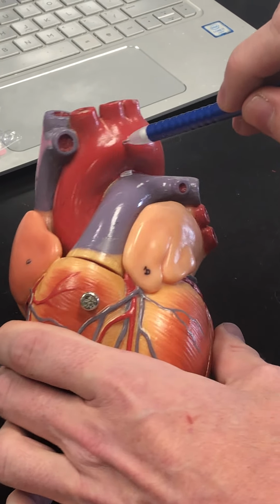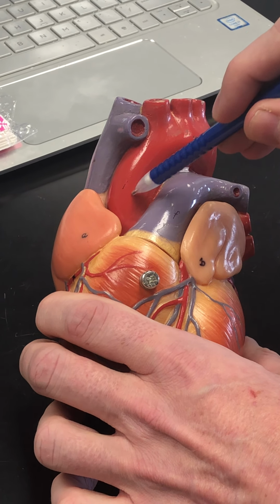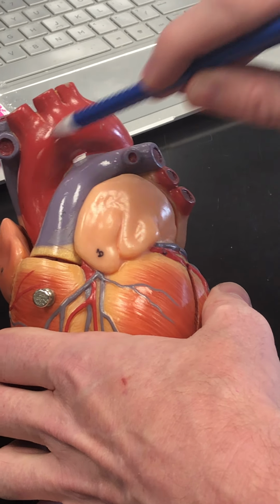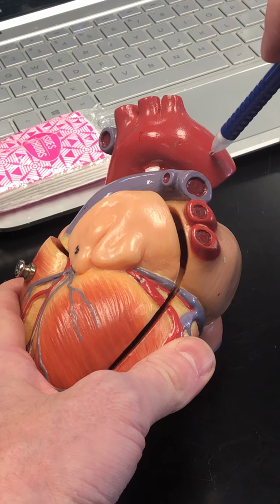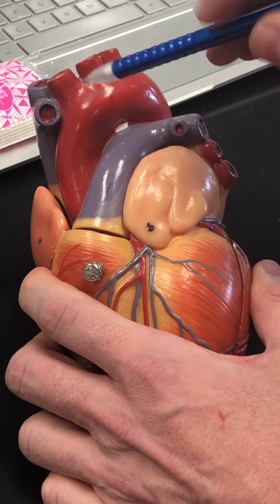Here's the aorta. There are a lot of ways you could refer to that. You could say that it's the ascending aorta since it's going up. You could call it the aortic arch. When it starts to go down, you could call that the descending aorta. You do need to know the branches off the aorta.